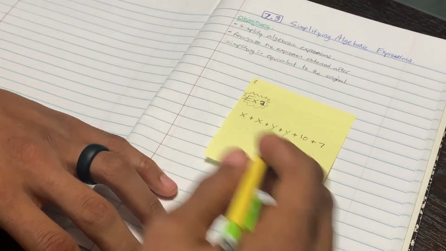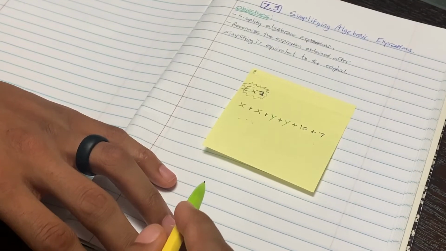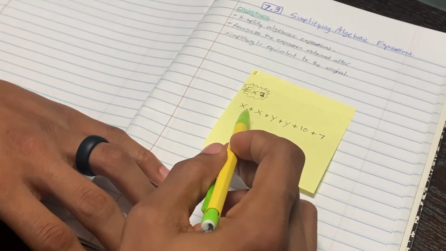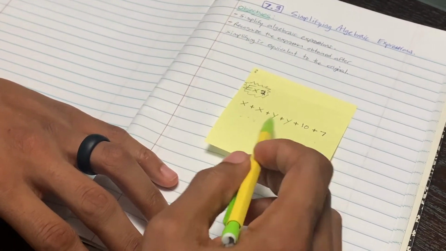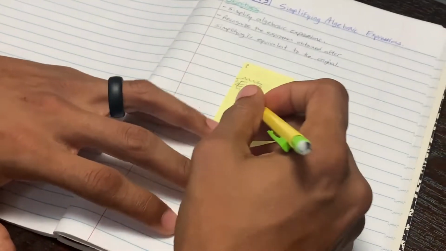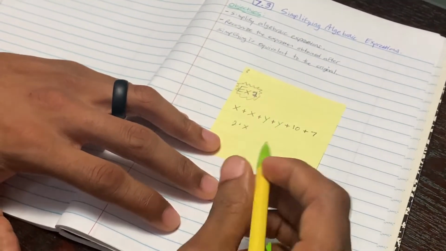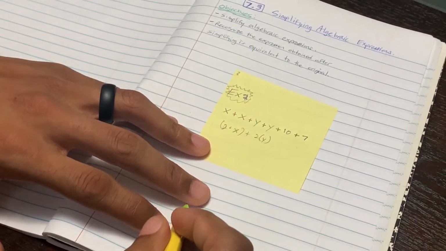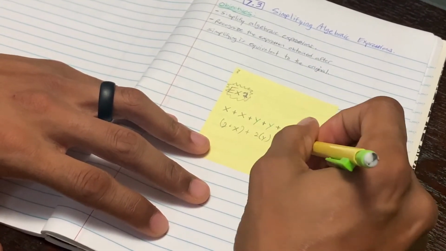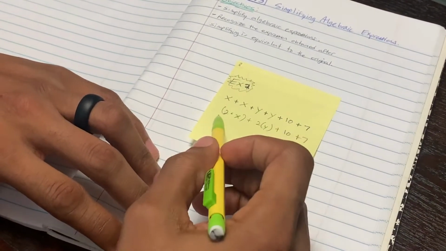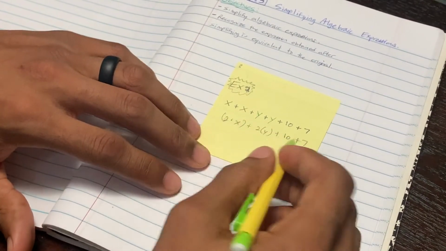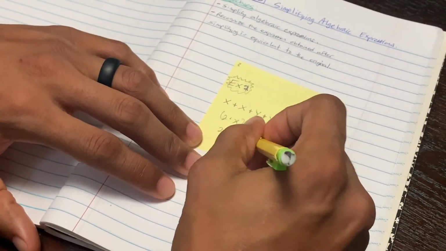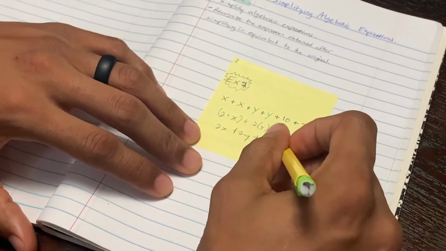Now we're going to introduce a couple more variables. Now, we're not necessarily simplifying this down to one variable, but we're simplifying it down to 1x and 1y and also one whole number. So same thing. 2 times x, we'll put that in parentheses, plus 2 times y, plus 10 plus 7. I have parentheses and multiplication. I'm going to do them both at the same time since they're both the same operation. 2x plus 2y plus 10 plus 7.